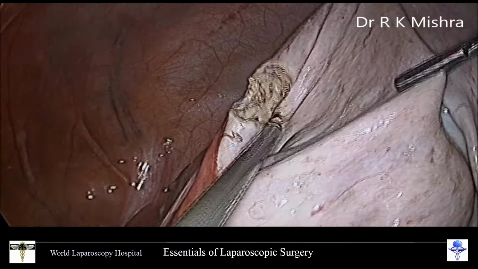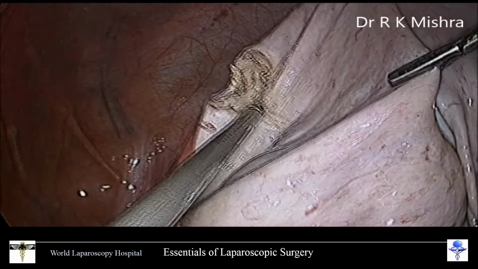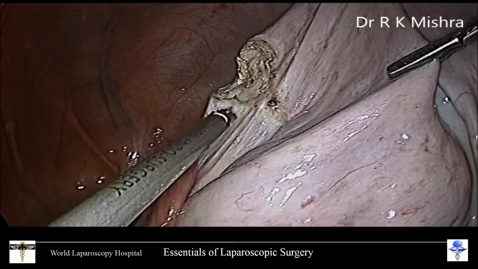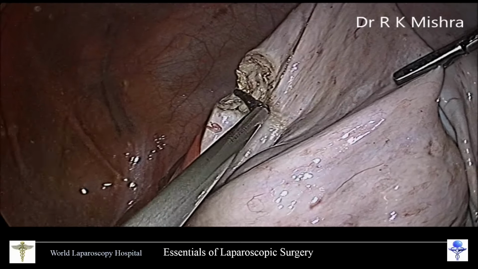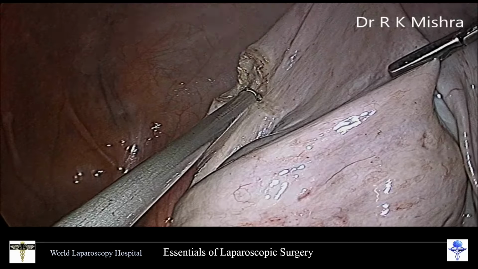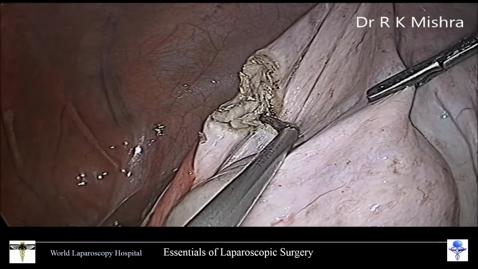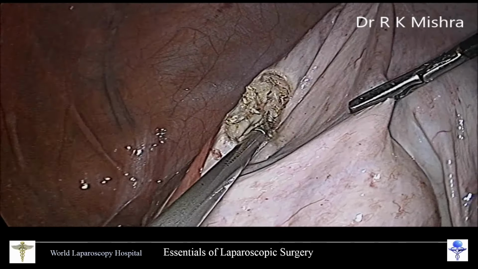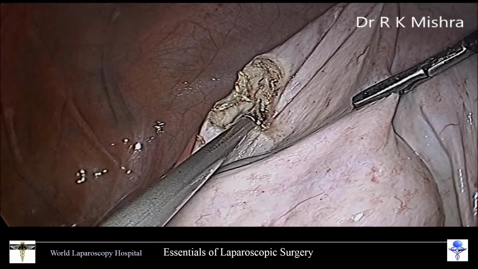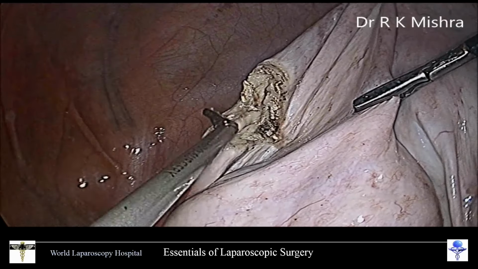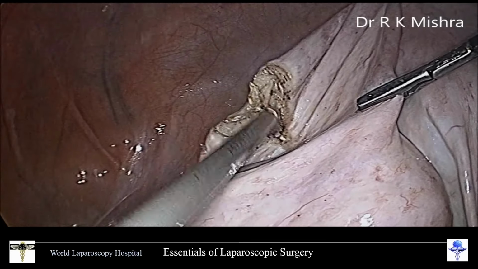But of course, if you can manage ovarian cystectomy, you can do it, especially if the cyst is outside the surface of the ovary. But sometimes, once it develops from within the ovary, it is even impossible to identify where the real ovarian cortex was. So in those situations, oophorectomy is the better option.